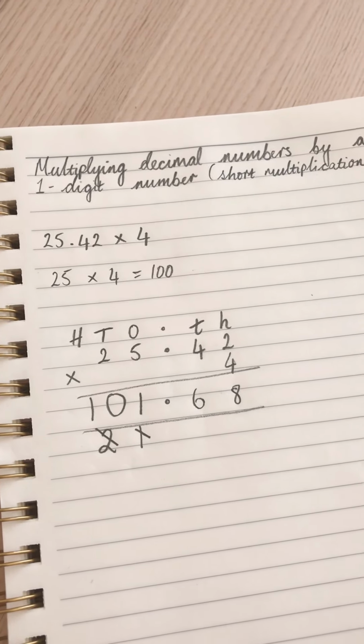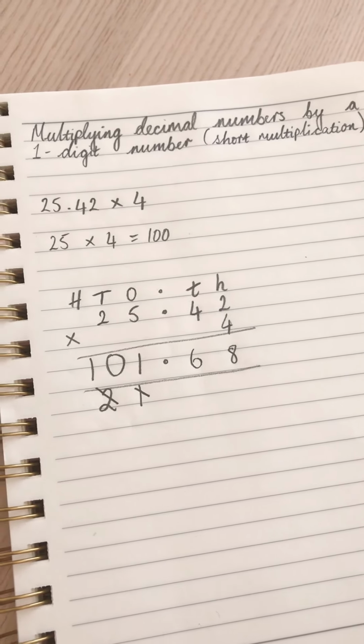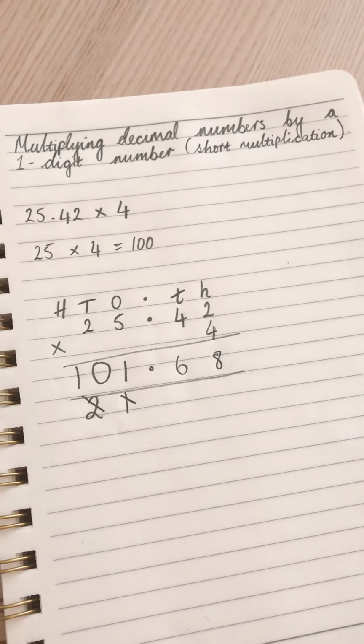Next, we will be moving on to multiplying decimal numbers by two-digit numbers, which we'll use long multiplication for.